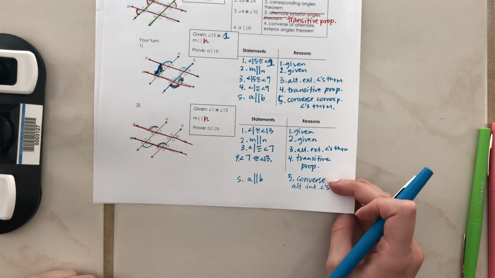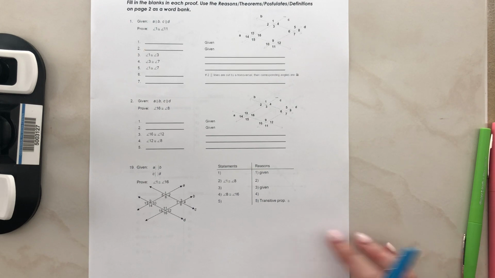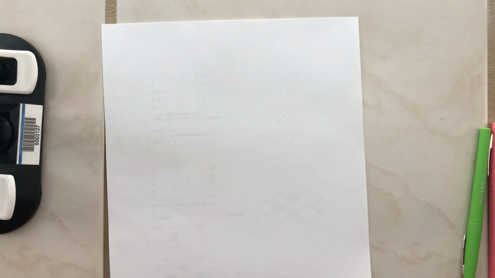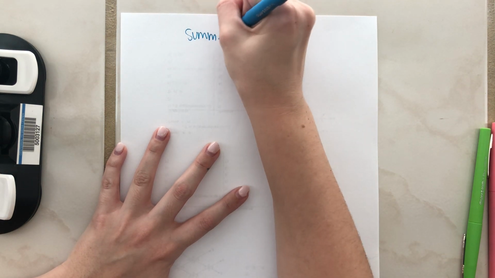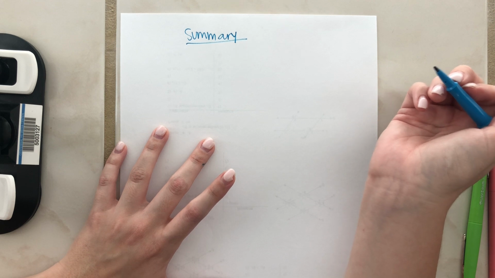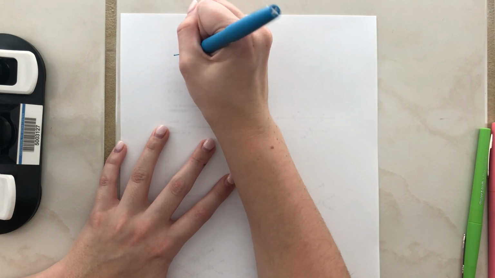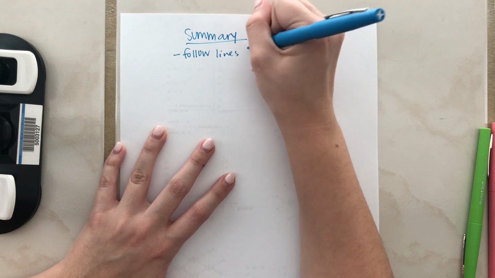I can do a quick summary for y'all. So, our summary, always follow lines like they're the sidewalk.